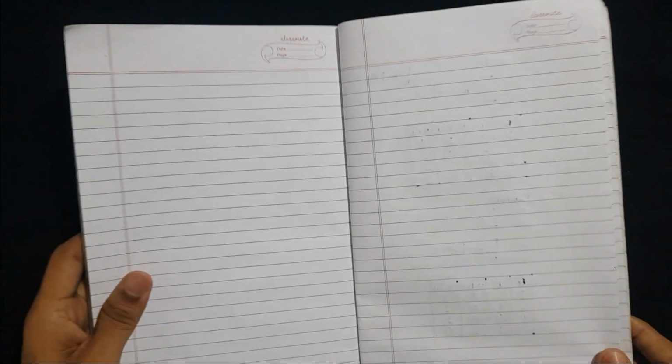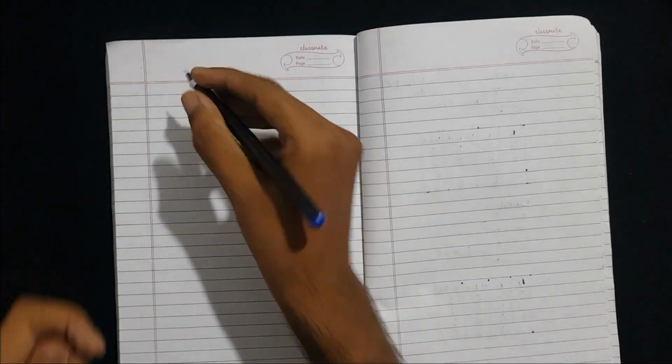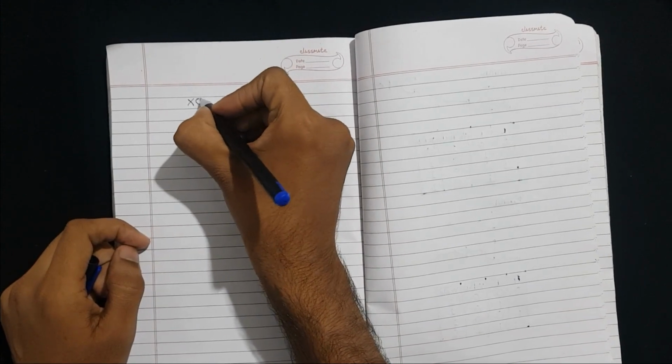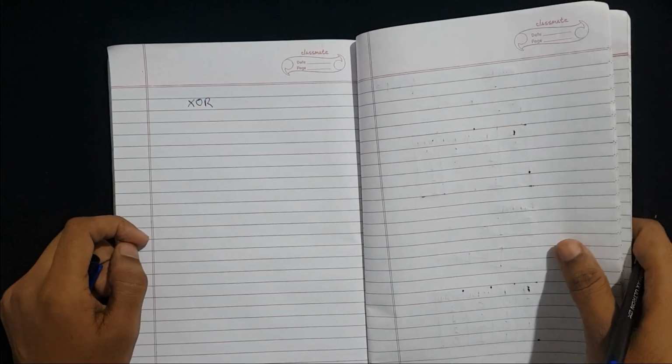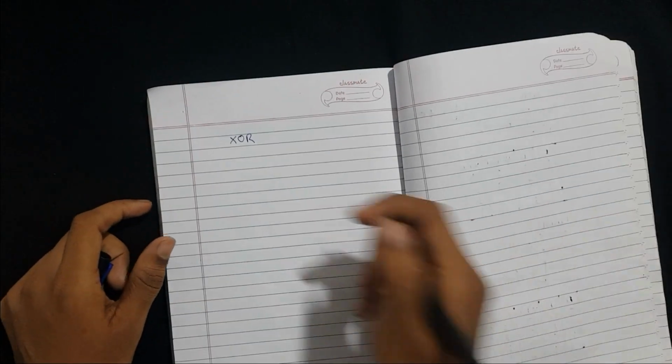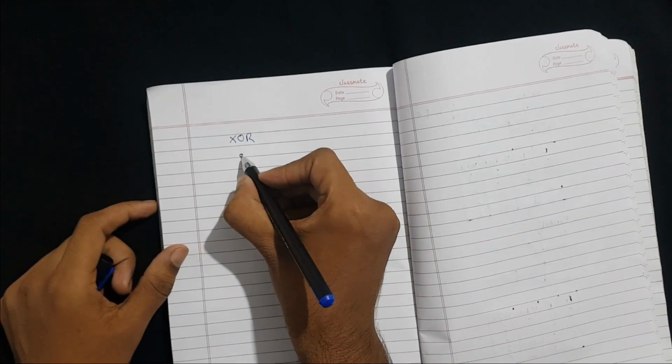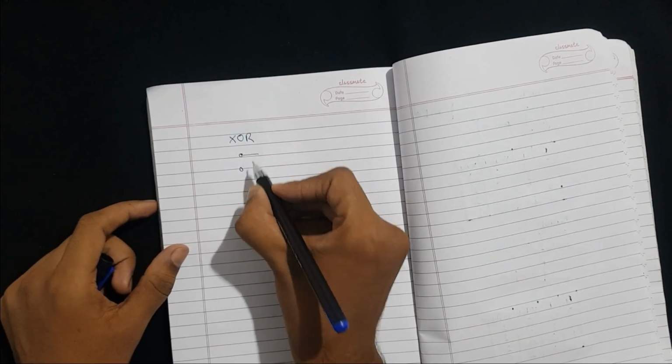Okay, now we are going to build the exclusive OR gate, and the symbol for this gate looks something like this.